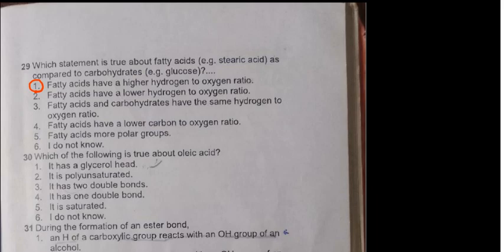So 30, which is the last question we are going to consider in this video. It says, which of the following is true about oleic acid? It has a glycerol head. It is polyunsaturated. What about 3? It has 2 double bonds. It has 1 double bond. It is saturated. So saturated is not true.